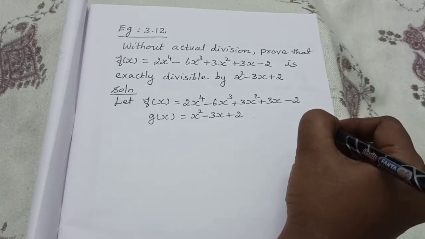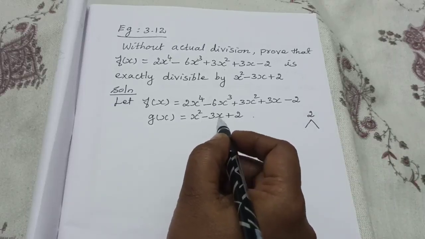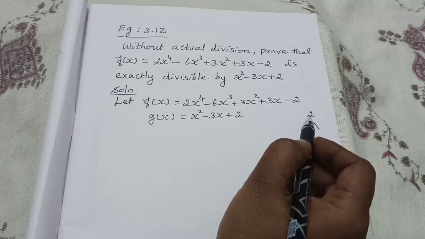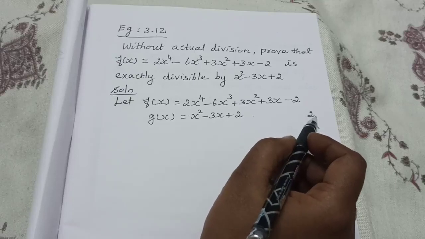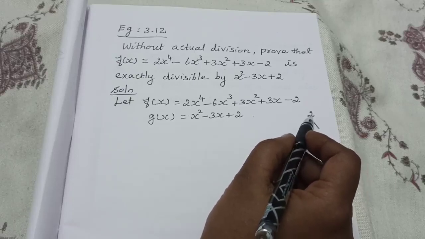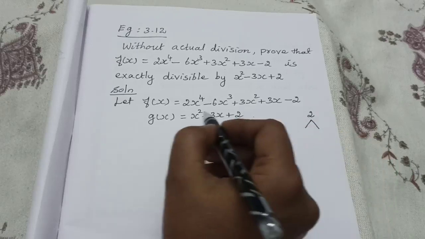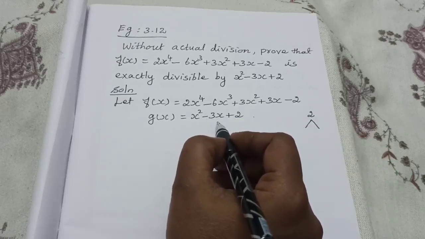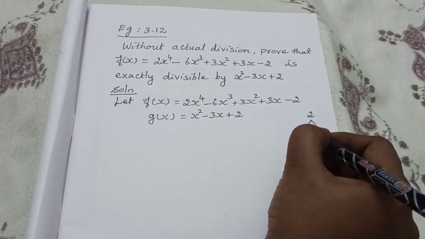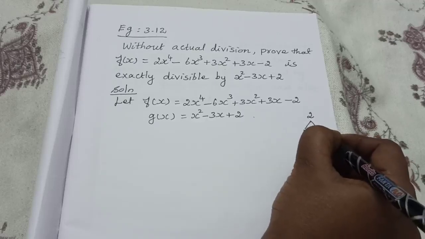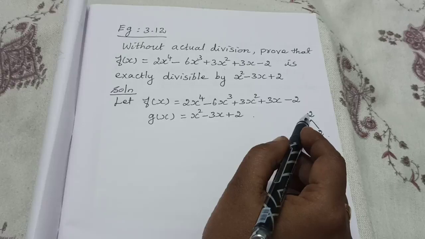Then product 2, and sum minus 3 we need. These two numbers, when multiplied, we need 2, and when added we need minus 3. What are the numbers we have to find? 1 into 2 is 2.